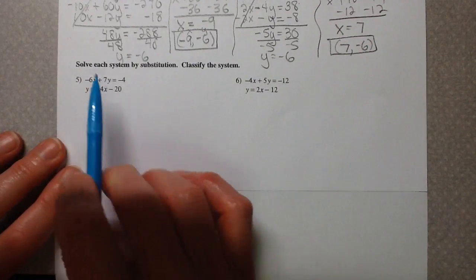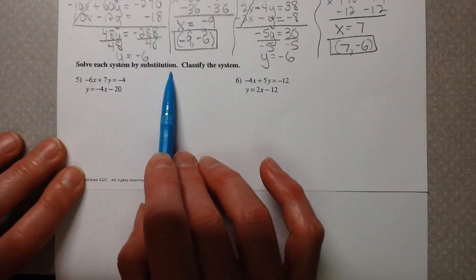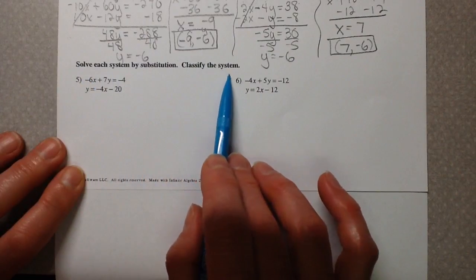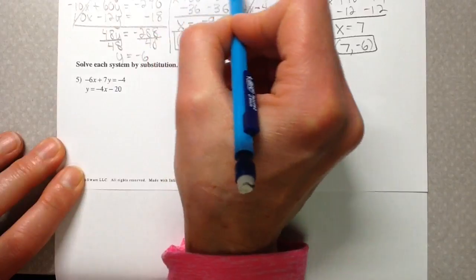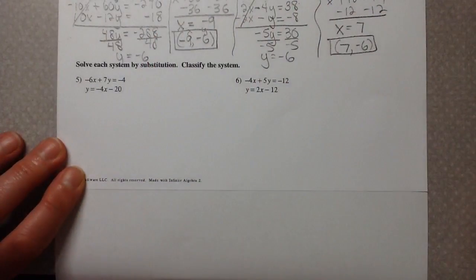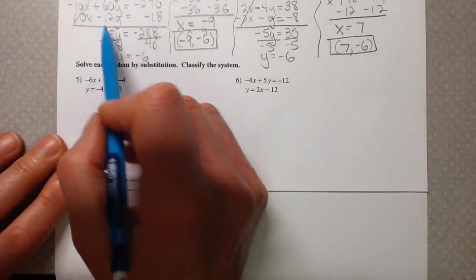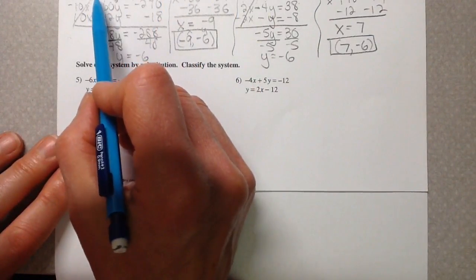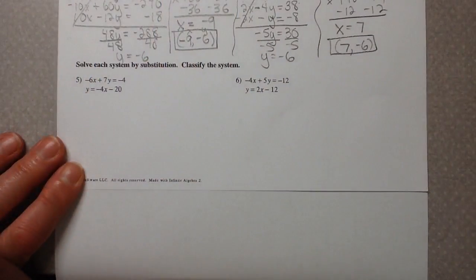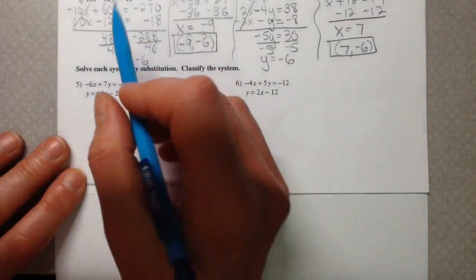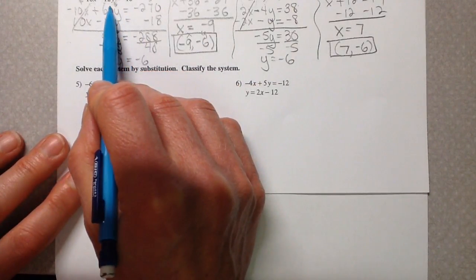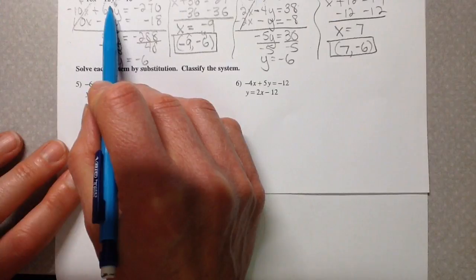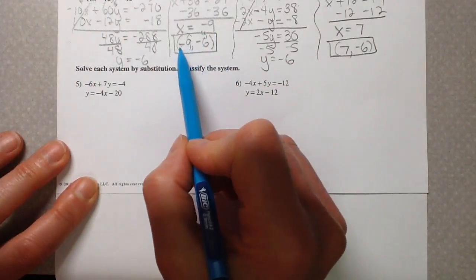Okay, last two equations. We're going to solve each system by substitution and then classify the system. Now this one also said to classify the system. So I am going to go back up and classify, and if I look at these two, I really don't have to put them into slope-intercept form because we found a solution.